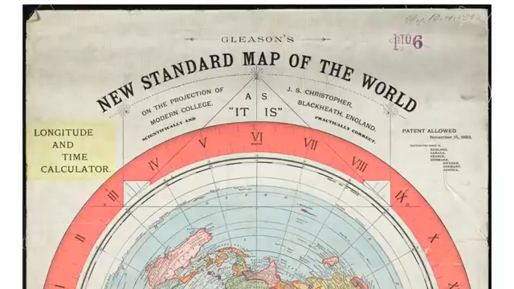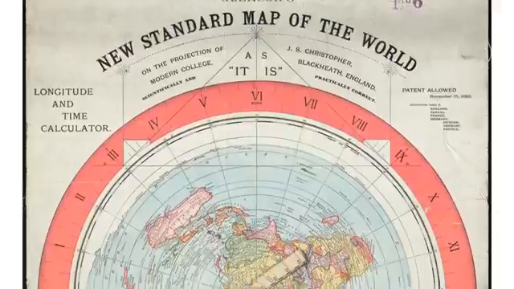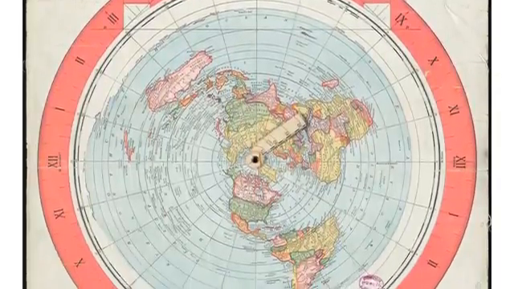Notice that it reads longitude and time calculator. This is a good clue to its modern day use. It's also a clue to the shortcomings of an azimuthal equidistant map, and here's why.